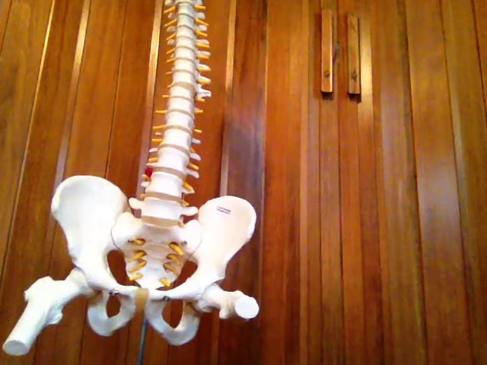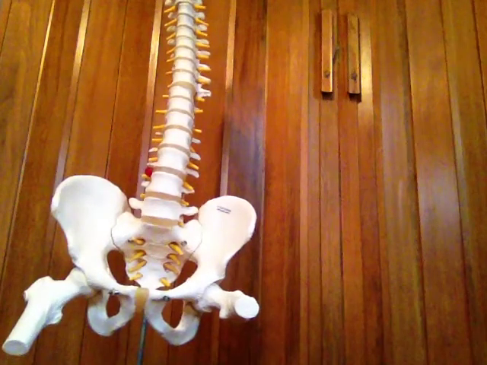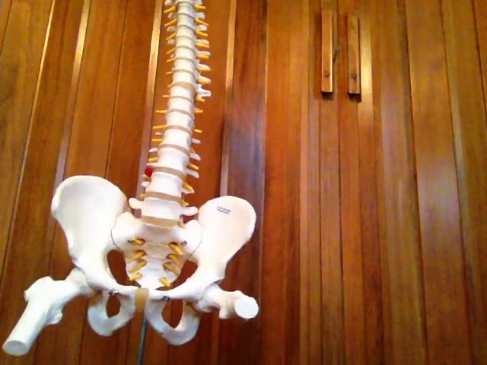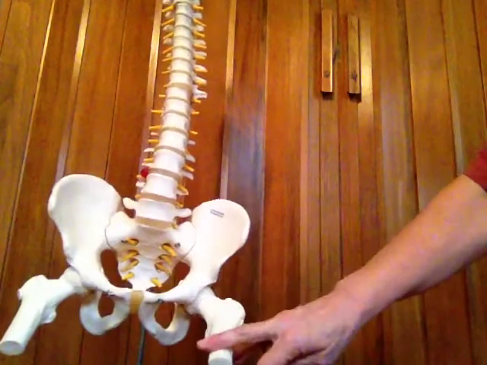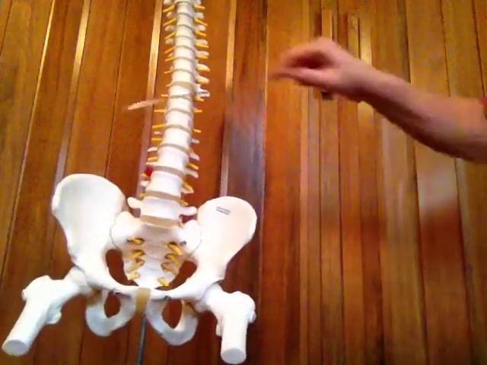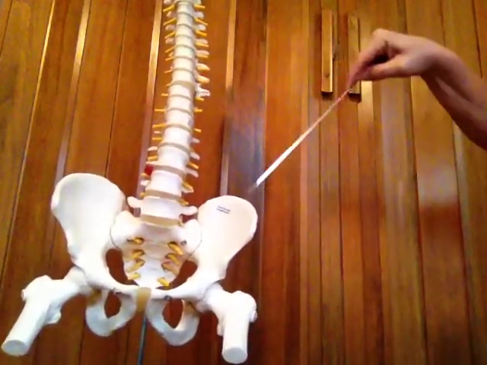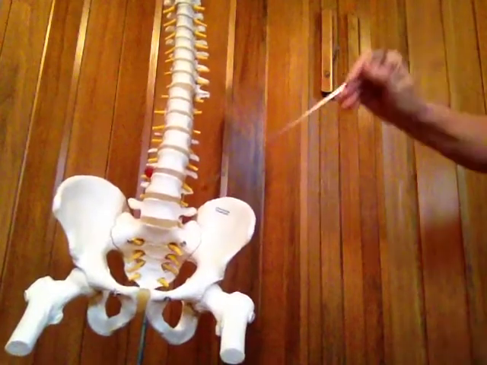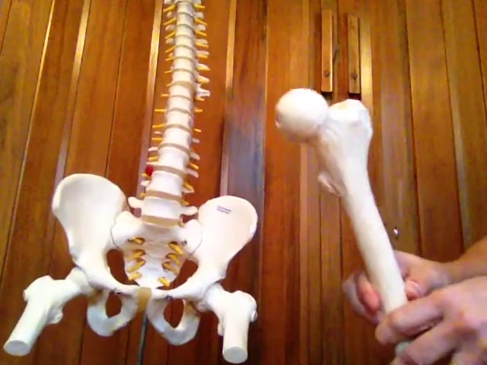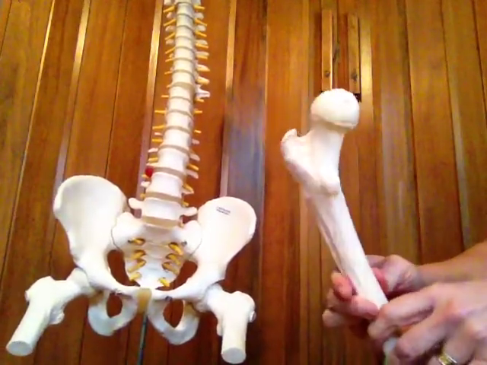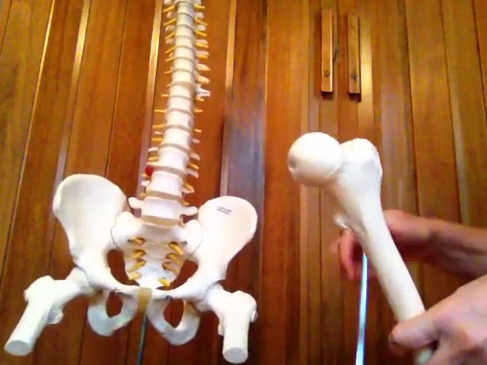Okay, welcome to my bony landmarks of the hip, pelvis, and femur. We're going to be looking at the anterior portion of the femur, the pelvic bones, separately called innominate, and briefly at the sacrum. So we'll start off with the superior, or rather proximal, end of the femur.